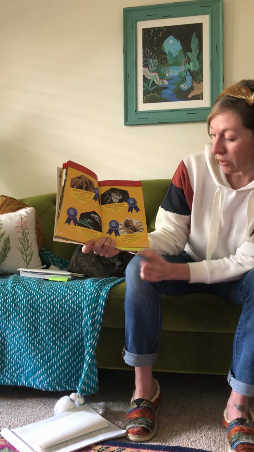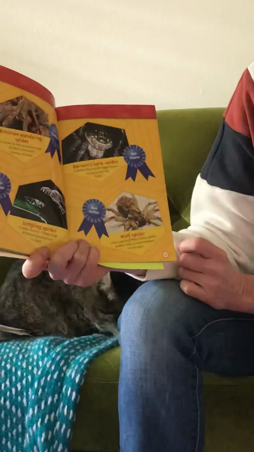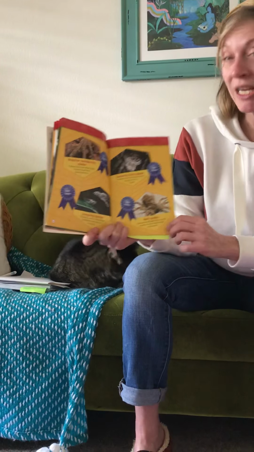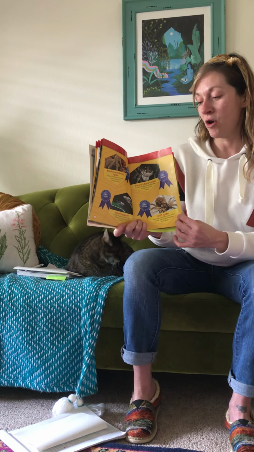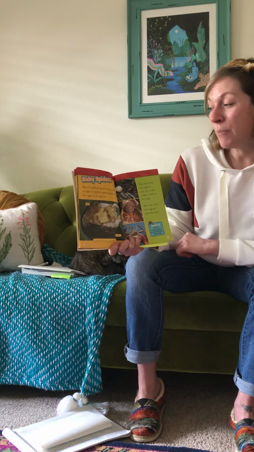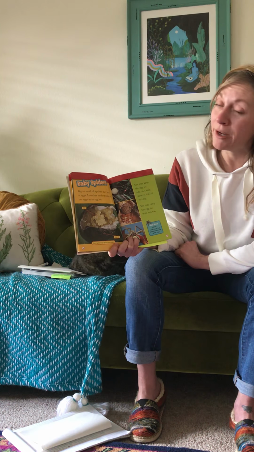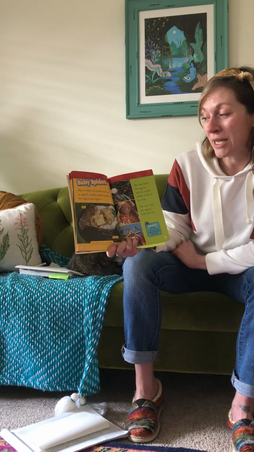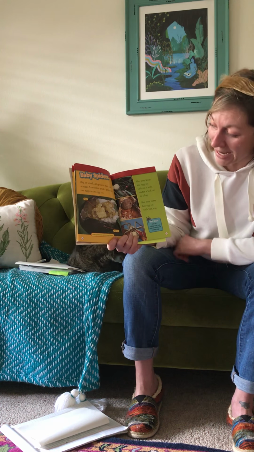Best mother, the wolf spider. She's a fierce predator, but a careful mother. She carries her babies on her back. Now, speaking of baby spiders, here we go. Baby spiders. Big or small, all spiders start out as eggs. A mother spider protects her eggs in an egg sac.